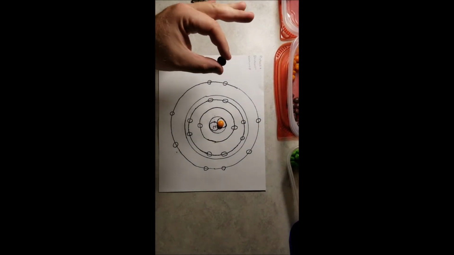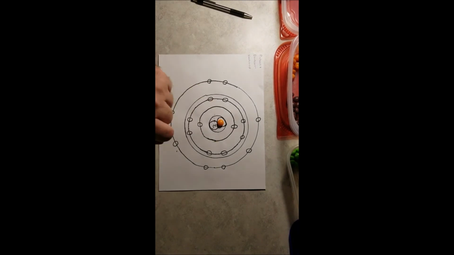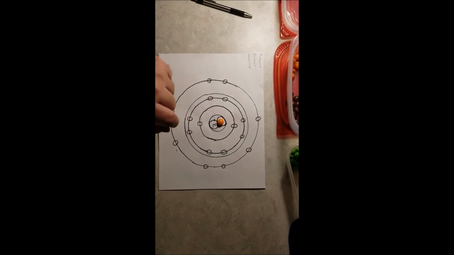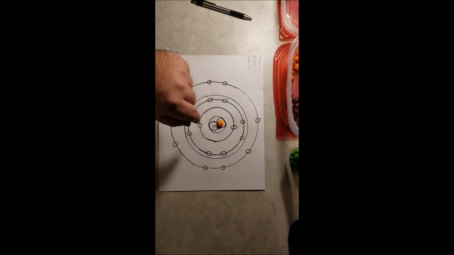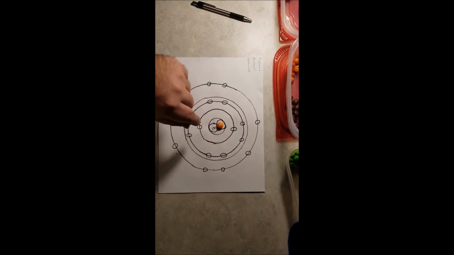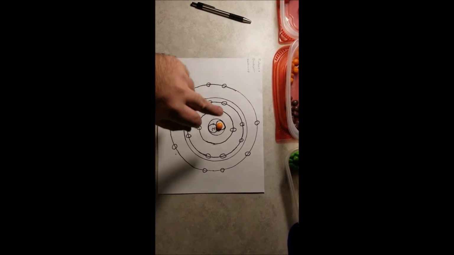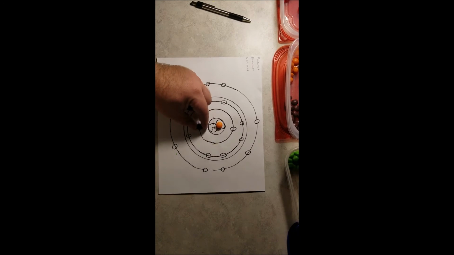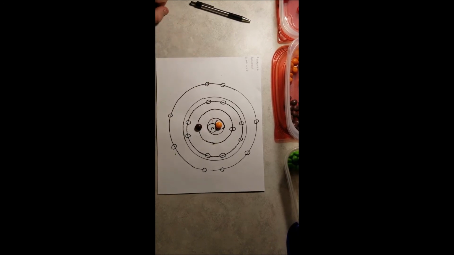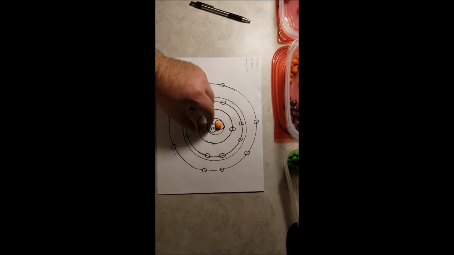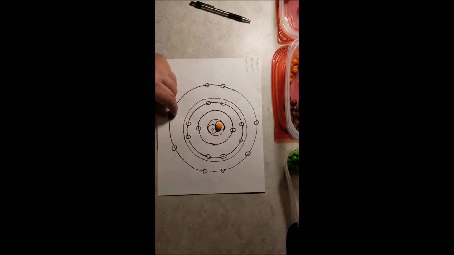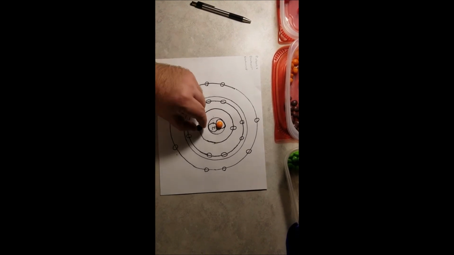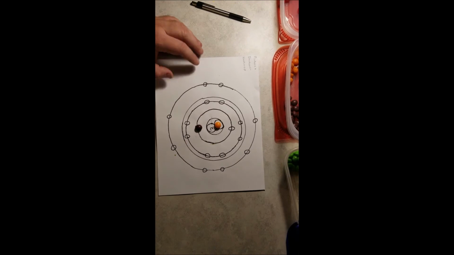So if we have 1 proton, we're going to have 1 electron. Now, if you remember, the rule with your orbital diagrams is that electrons must fill the smallest orbitals first before you can go out to the other one. So that can go either here or the other spot. It cannot go out here to what we call higher energy. Now, what about neutrons?